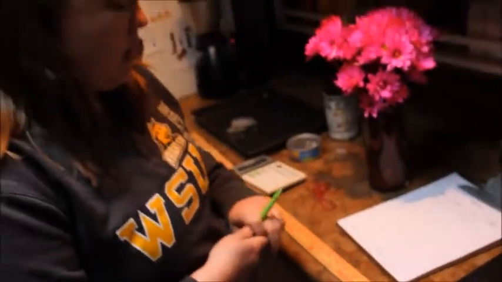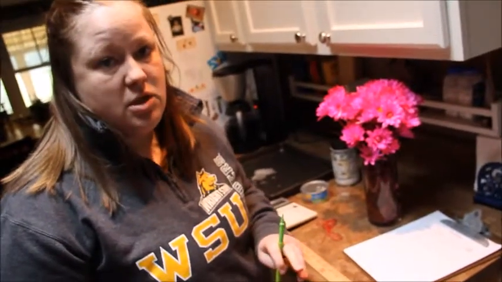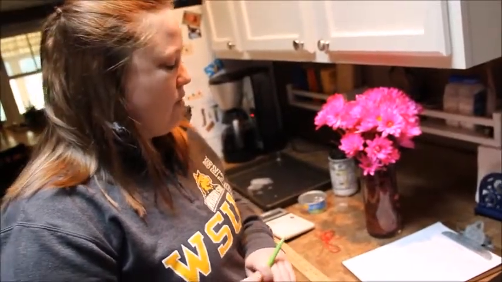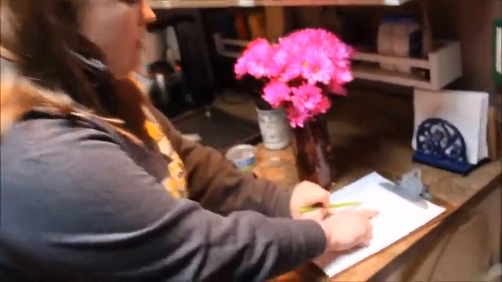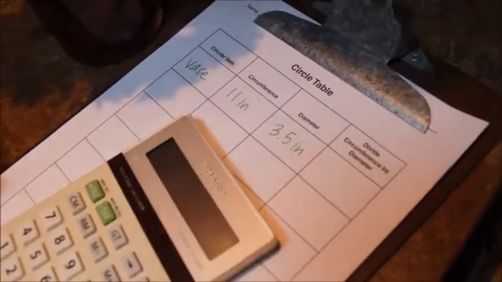They don't necessarily know what this number is or what it represents, and they don't necessarily know the formula yet. We're just trying to get them to make observations about this relationship between the circumference and diameter of circles.